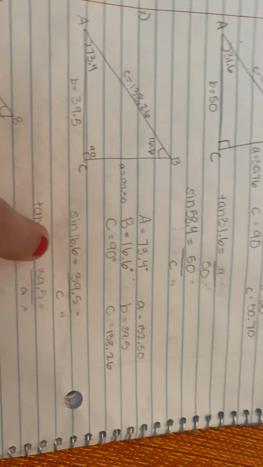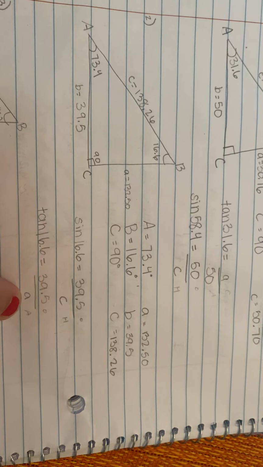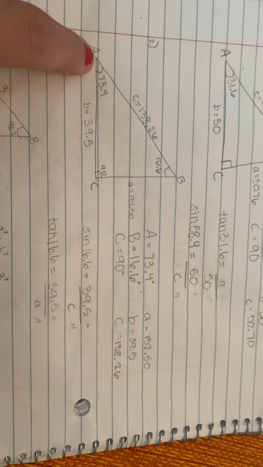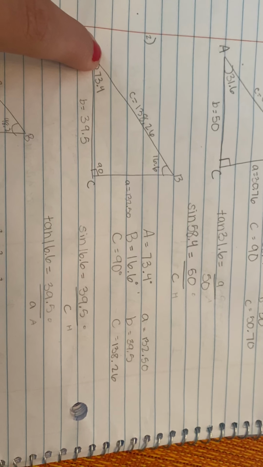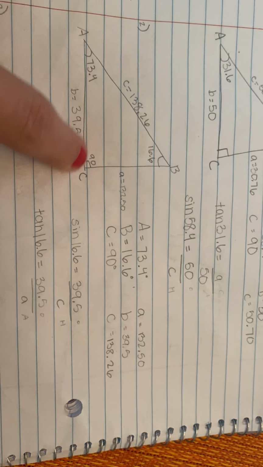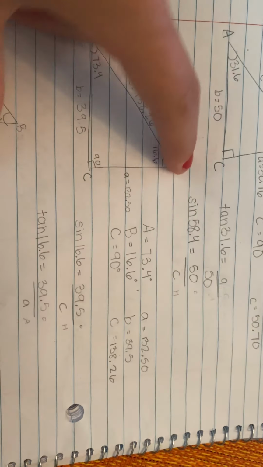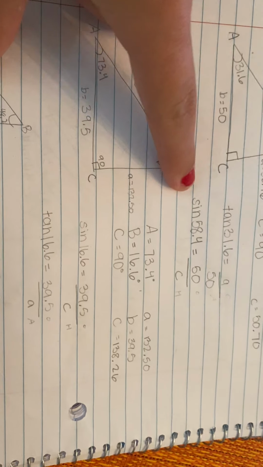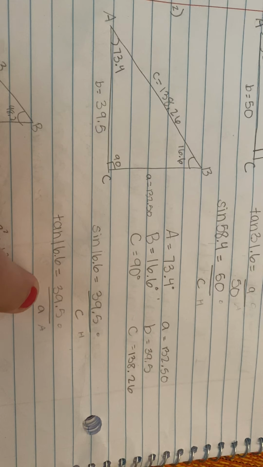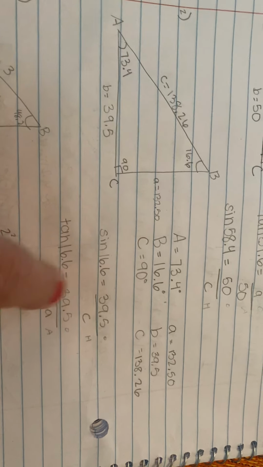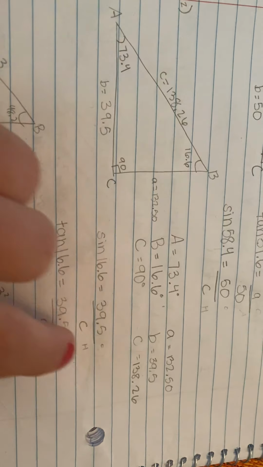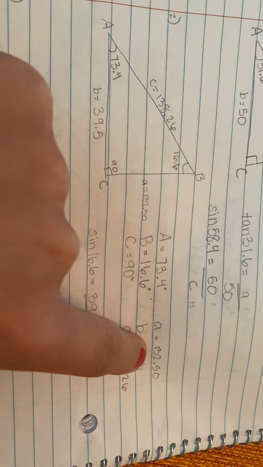138.26. And then I had to find side A, so I did tangent, which is opposite over adjacent, so I did tangent B. So it would be opposite over adjacent: tangent of 16.6 equals 39.5 over A. So that was the same thing, 39.5 divided by tangent of 16.6, and I ended up getting 132.50.